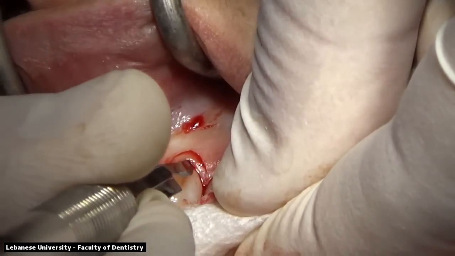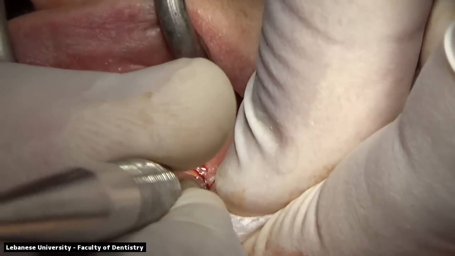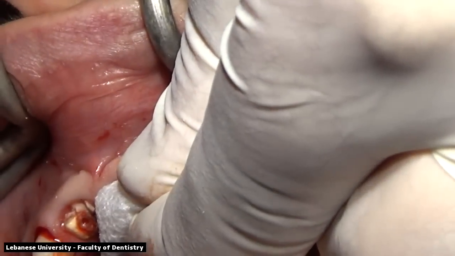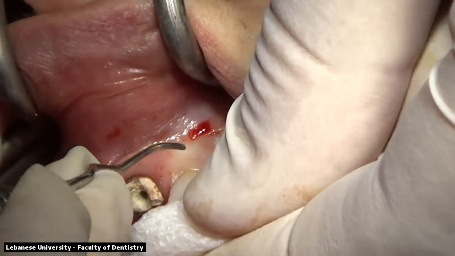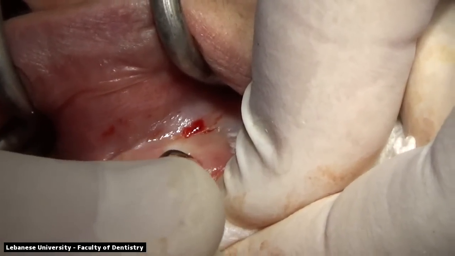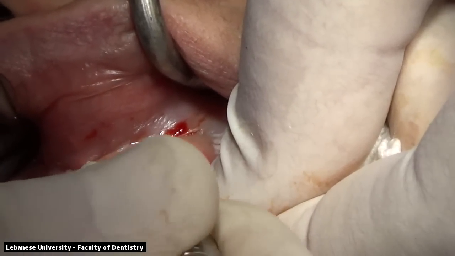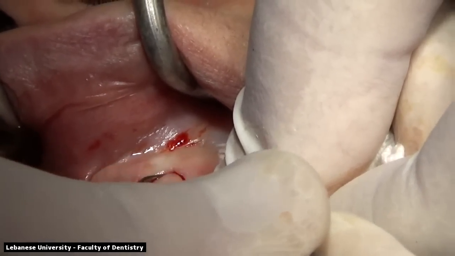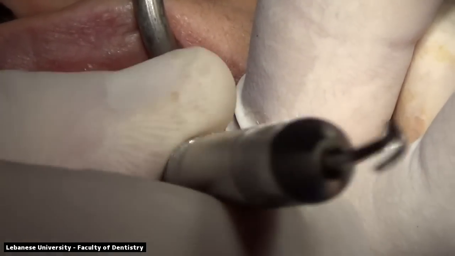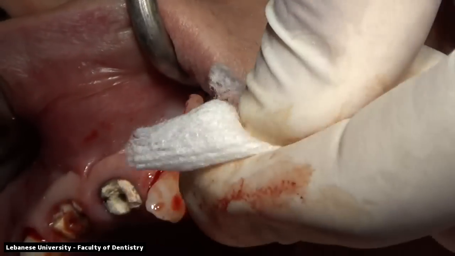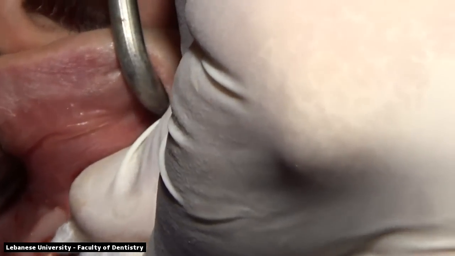So now we're going back to the intrasulcular incision to dissect this tissue and remove it without any tension. We did the intrasulcular incision again, and it will allow us to remove this tissue without any dehiscence or any fibrous tissue attachment.